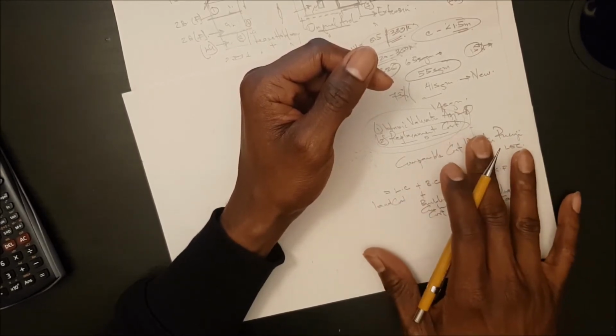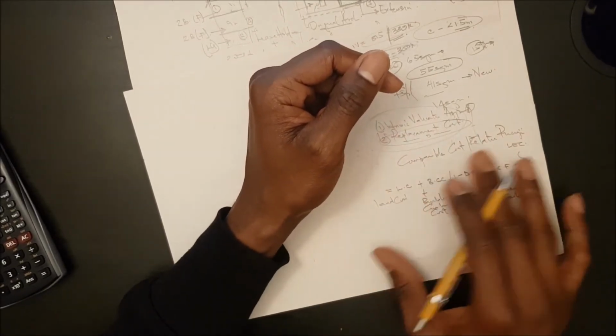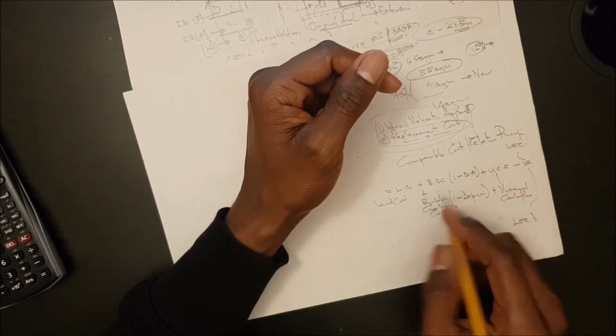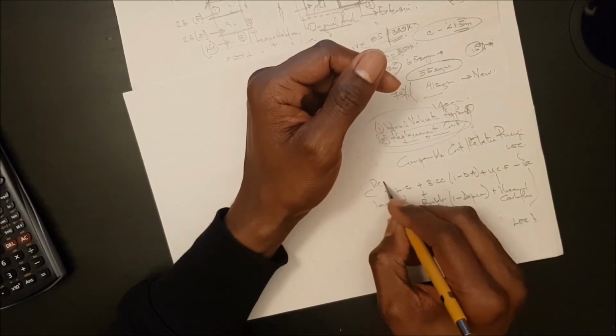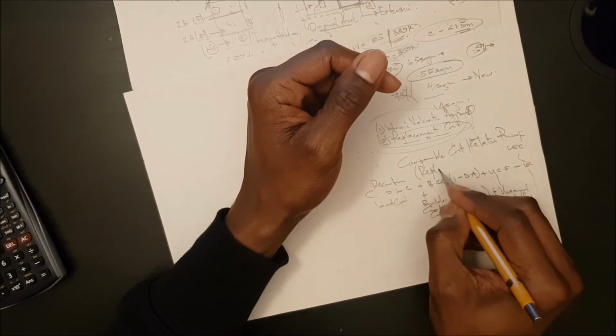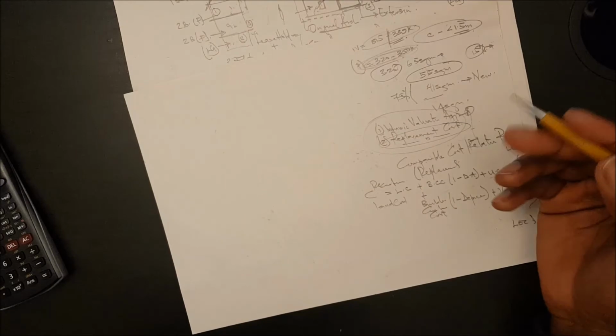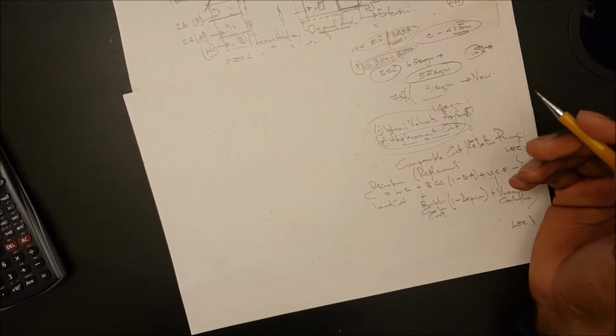Again, I'll come back to this formula, so don't worry too much, because in the subsequent session I'll give you the formula in full. That is the formula for calculating the reconstruction or the replacement cost of a property. In other words, what would it cost you to replace or reconstruct the property?